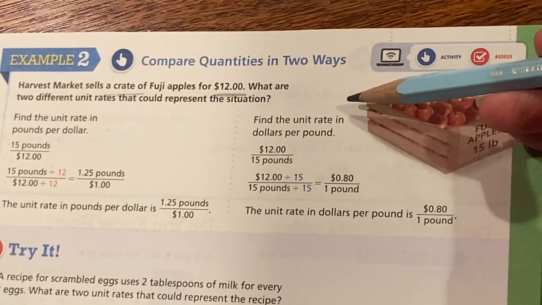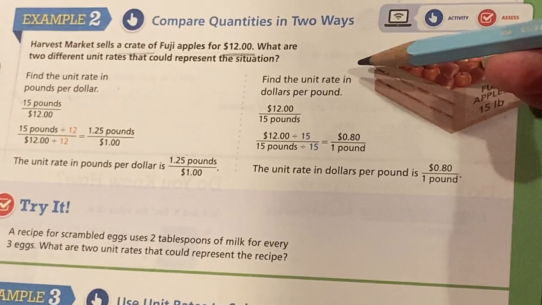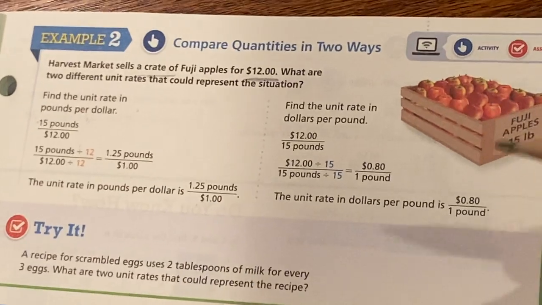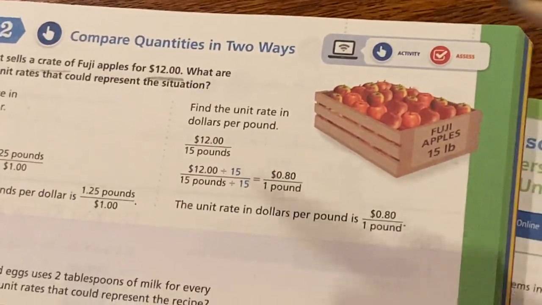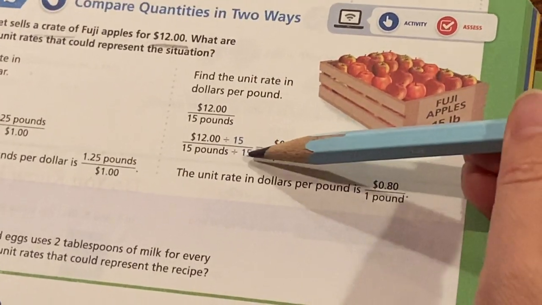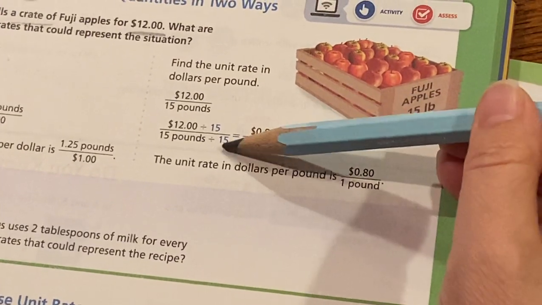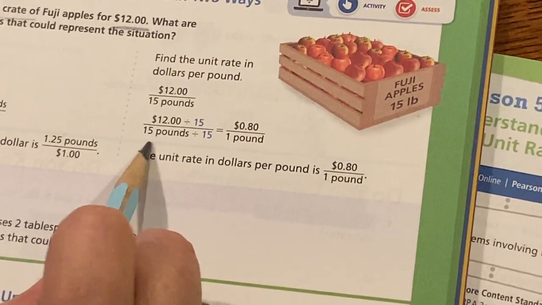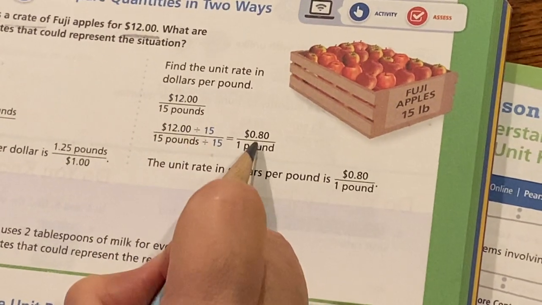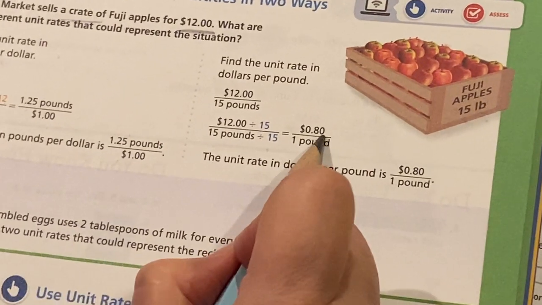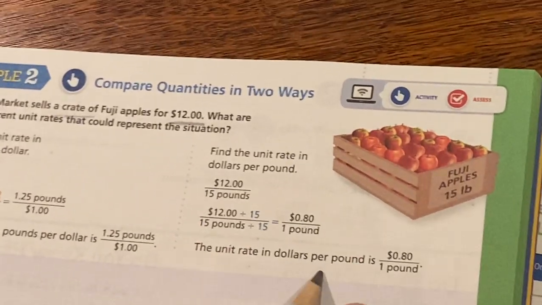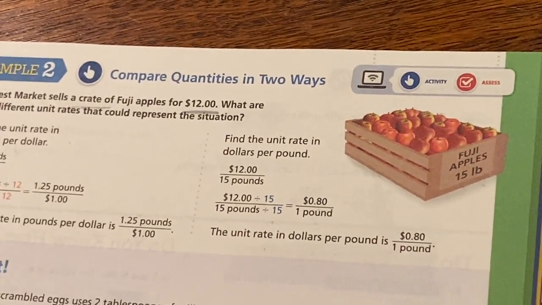In this one, we find out how much 1 pound of apples would cost. So here our rate was per dollar. Here our rate is per pound. And because the pound amount is 15, we're going to divide both terms by 15. When you divide 15 pounds by 15, you get 1 pound. When you divide 12 by 15, you get 8/10 or 80/100, or because we're talking about money, 80 cents. So the unit rate in dollars per pound is 80 cents per pound.